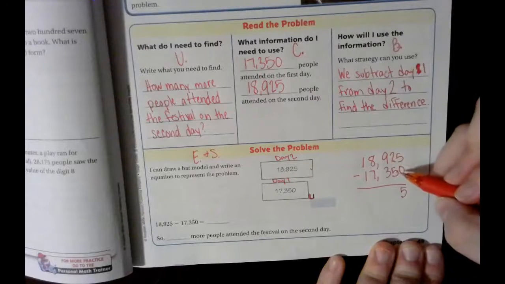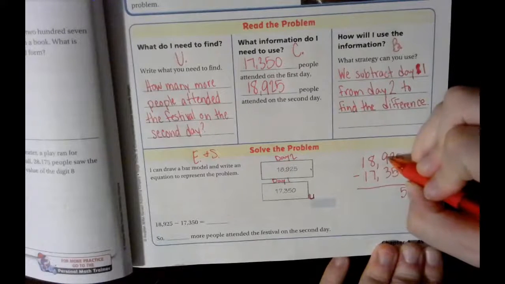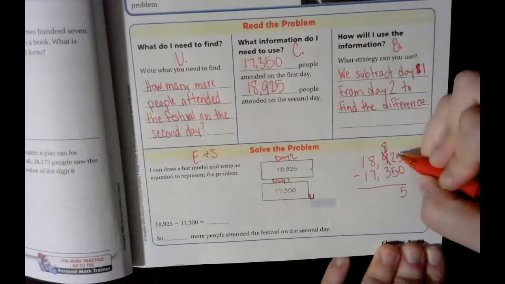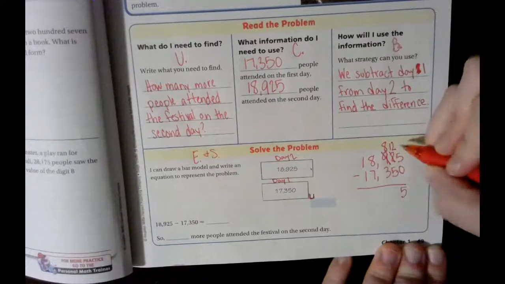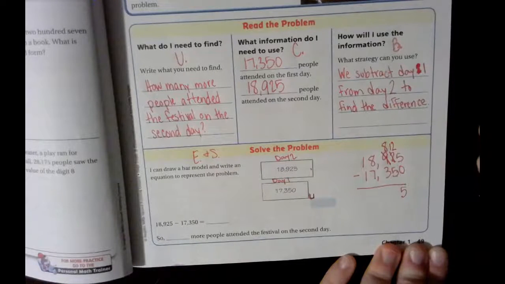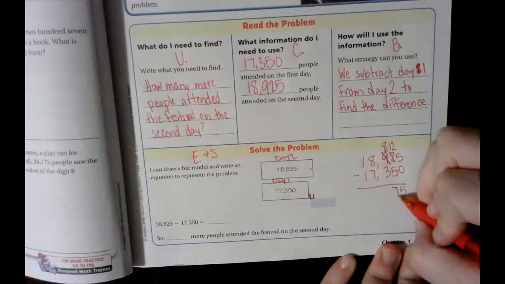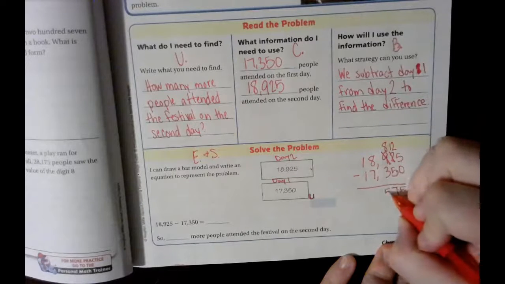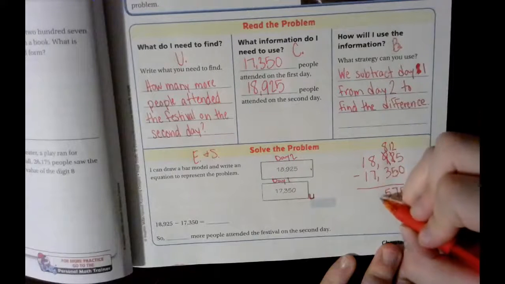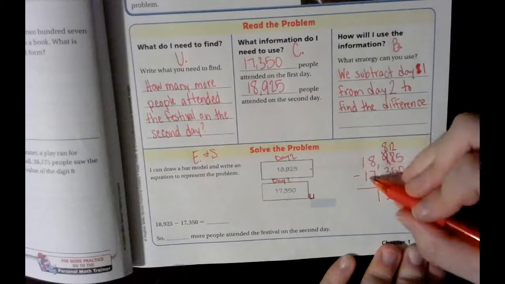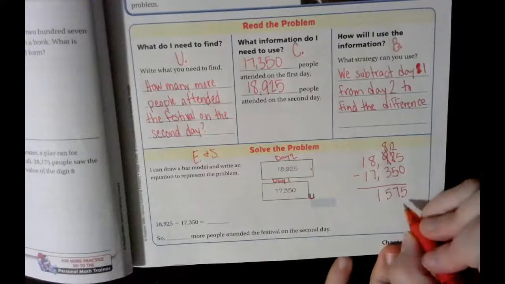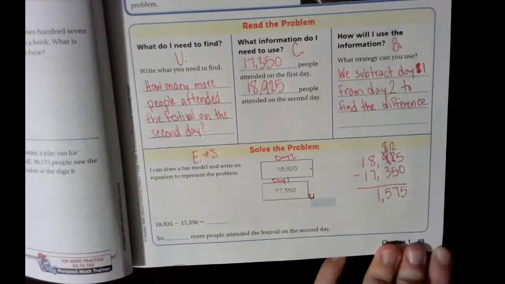Okay. 5 minus 0 is 5. 2 minus 5 we cannot do, so we go next door to the 2, knock on the door, borrow from the 8, or sorry, this 9, it becomes an 8. 2 becomes a 12. Now I can do 12 minus 5. We get 7. 8 minus 3 is 5. 8 minus 7 is 1. And 1 minus 1 is 0, which we don't have to fill in because it's our last number. Make sure your comma, 1, 2, 3, at our comma.